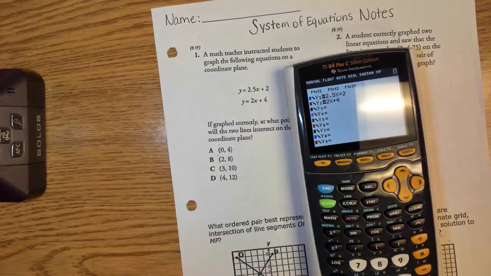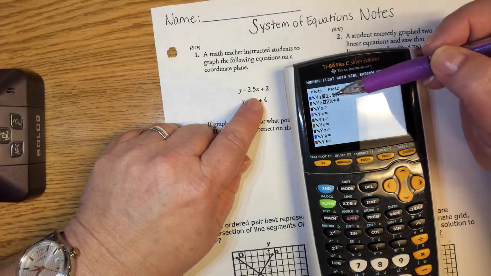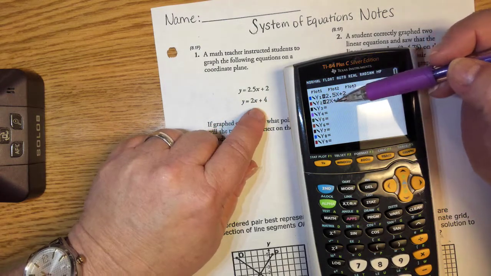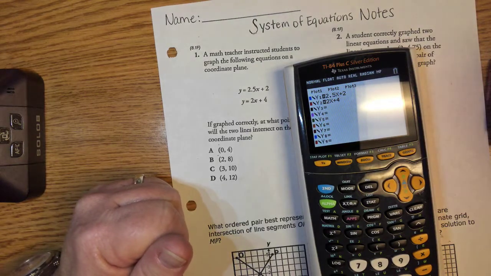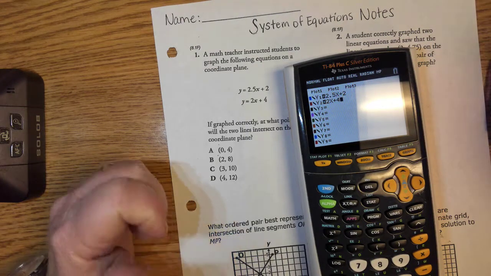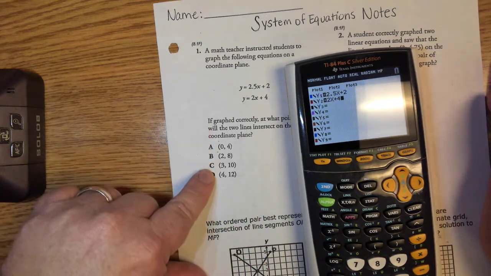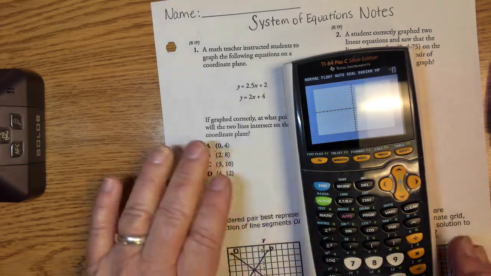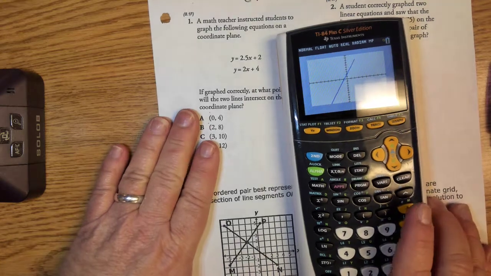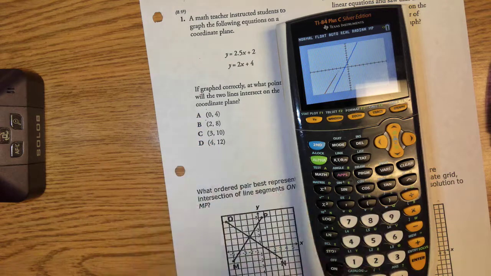Now, before I hit anything else, I am going to make sure that these two equations are put in correctly, because if you do not put them in correctly, you will get the wrong answer, and we don't want that. Make sure you double check that they are correct. We've been given points, haven't we? Now, most of you hit graph, wait for your two lines. That's default, isn't it?